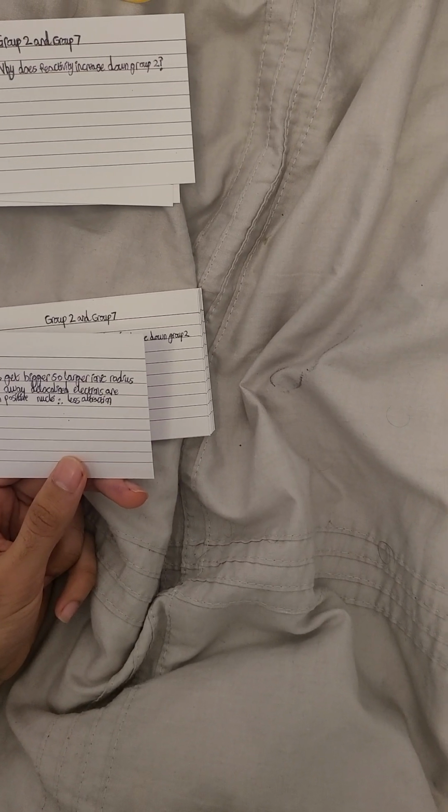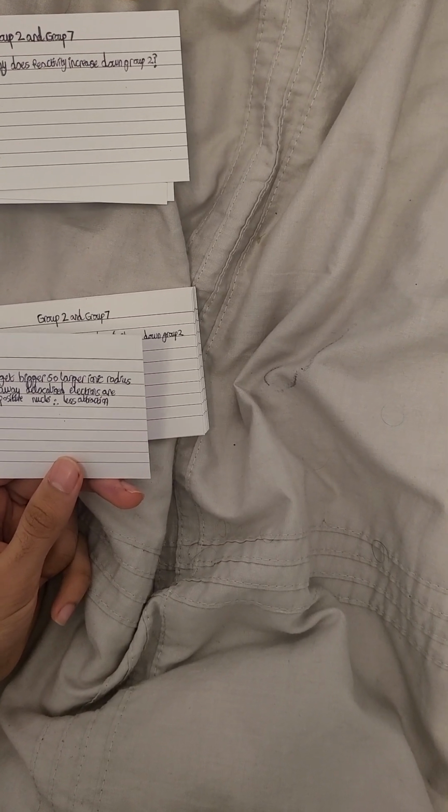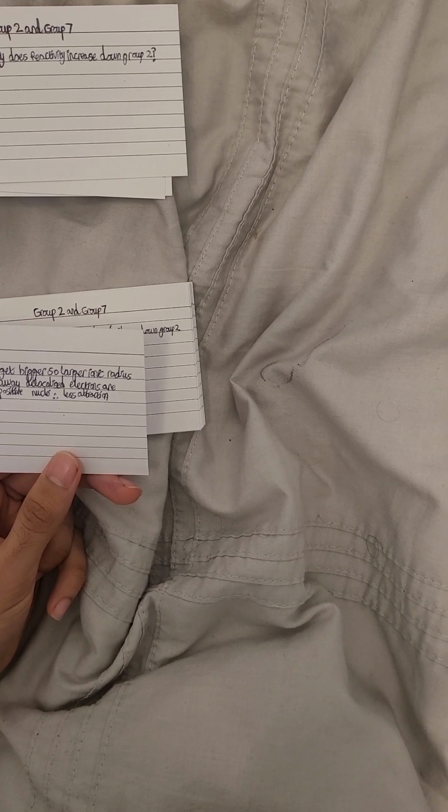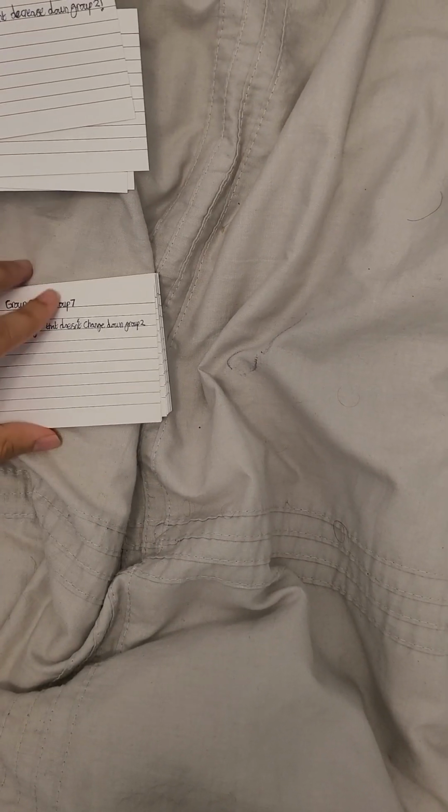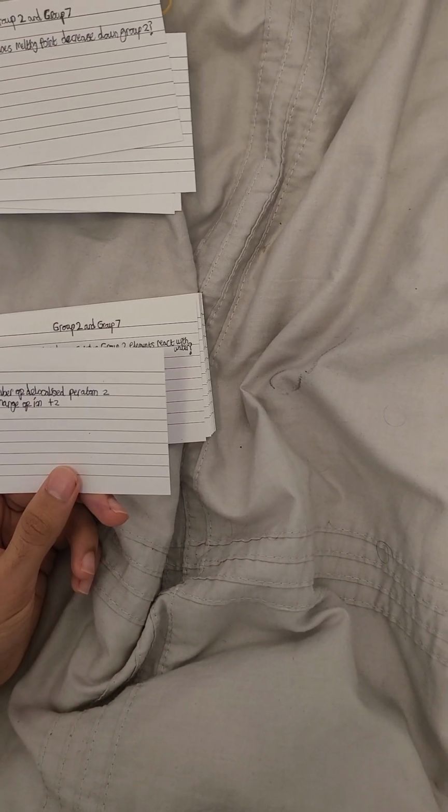Metal ions get bigger, larger ionic radius, so surely higher melting point, but no. The delocalized electrons are further away from the positive nucleus, so less attraction, and the number of delocalized electrons per atom does not change, and the charge of the ion does not change, it's still the same at 2+.